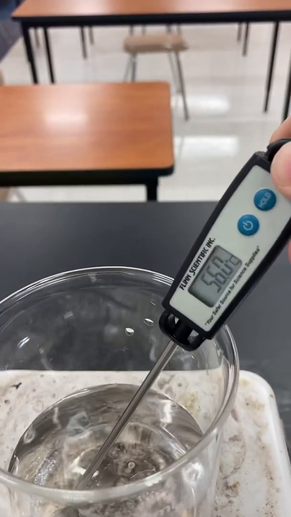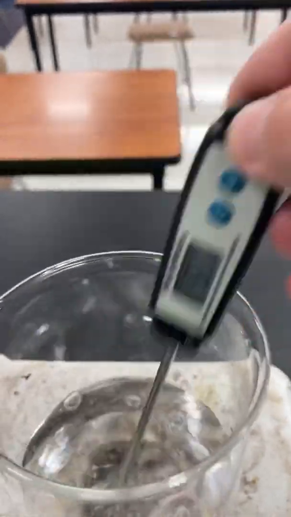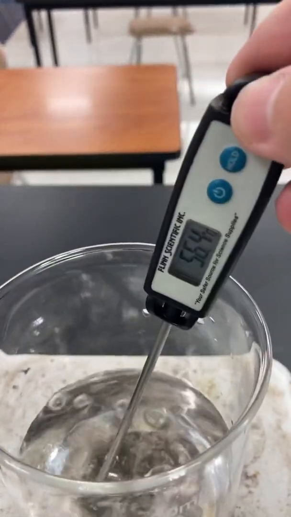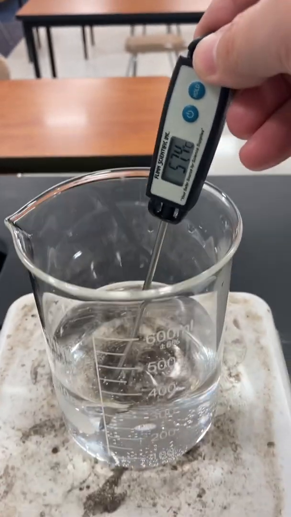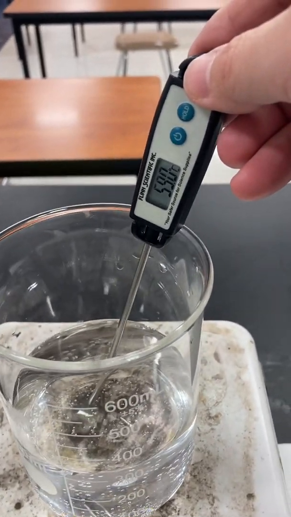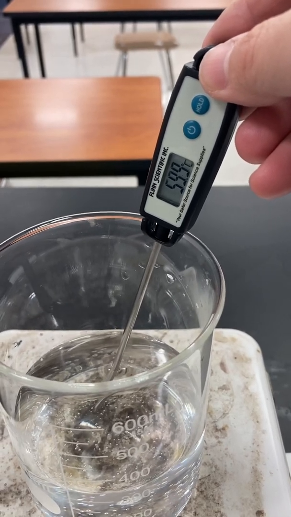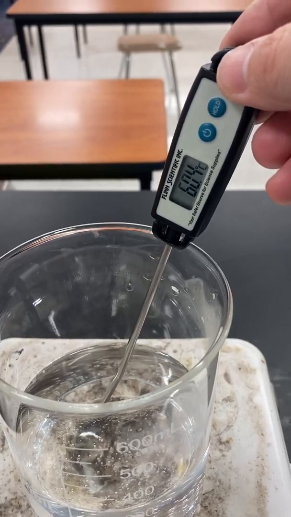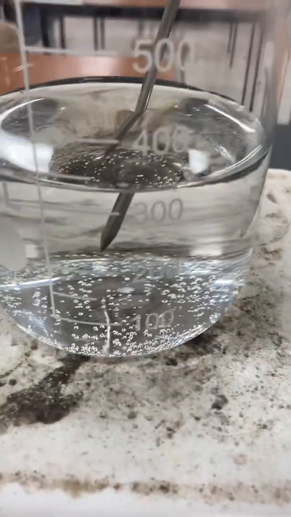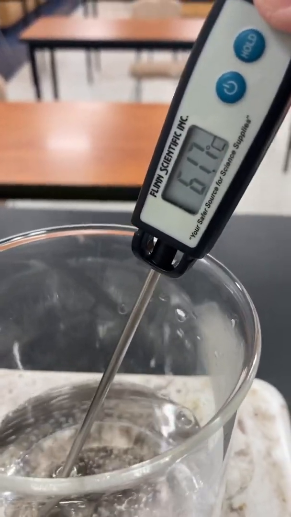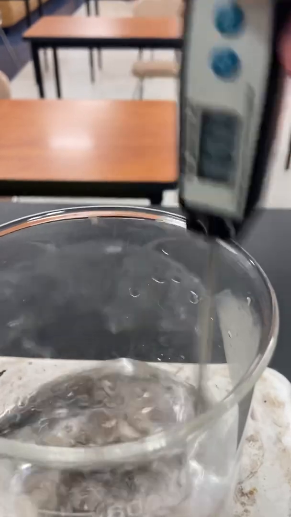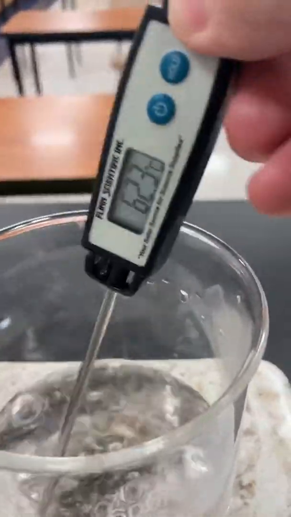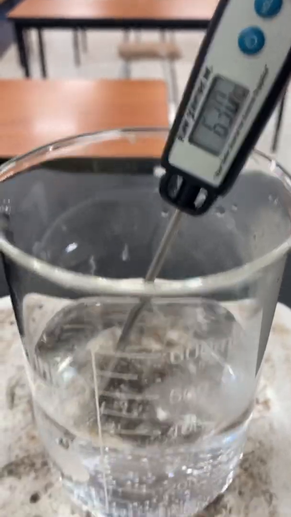Okay, at 7:30, we're at 56.0 degrees Celsius. Now, I'm starting to see some bubbles on the bottom of my beaker, but I still wouldn't say that this is boiling because the whole sample's not bubbling yet. So at 8 minutes, we got 61.7 degrees Celsius, it looks like. We're getting close.